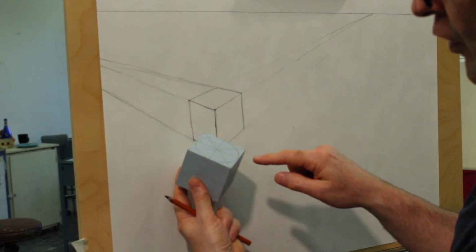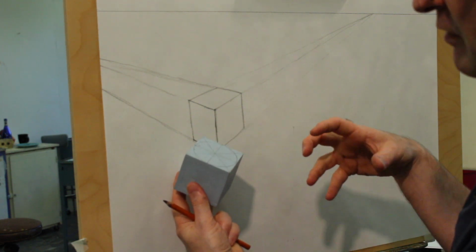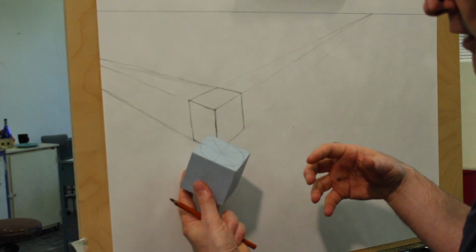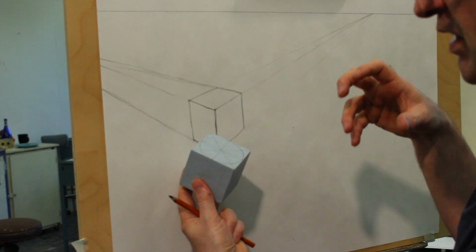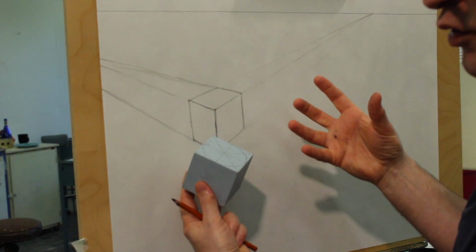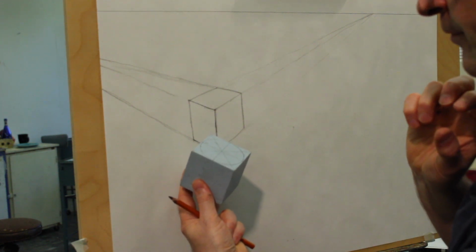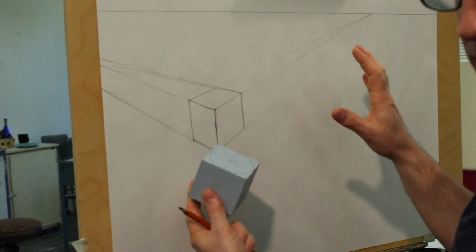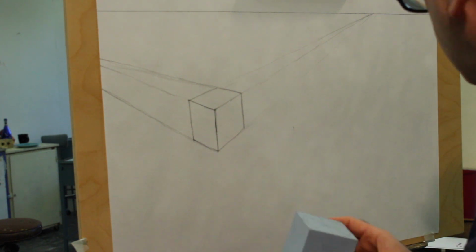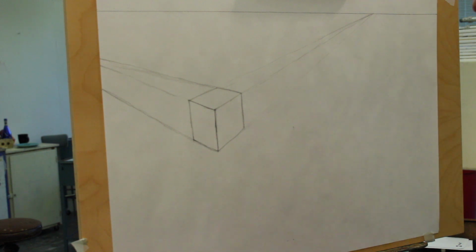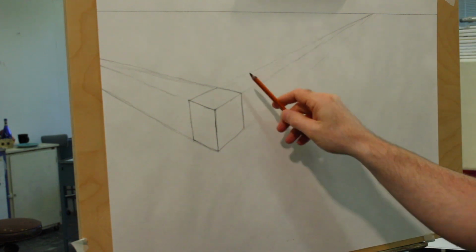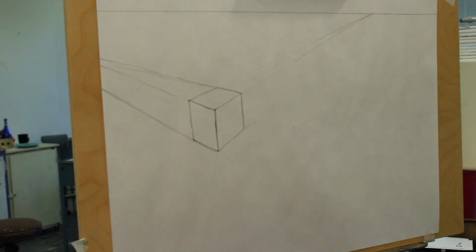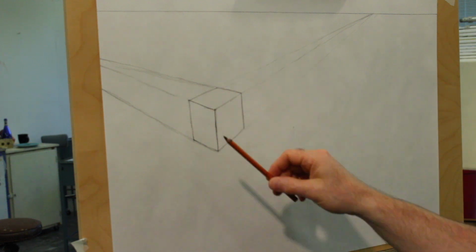So 3-point perspective is a more detailed way to bring the idea of you are in a specific place and everything in the world is moving away from you. Okay? So the third point is going to be either at your feet or above you, depending on where you're looking.